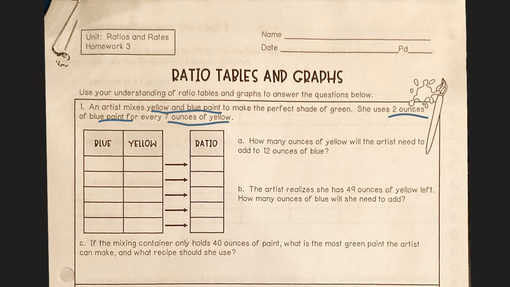So my very first values of blue and yellow are going to go in the very top of my table here. So for blue, I'm going to go ahead and write down 2, because there's 2 initial ounces of blue paint. For every 7, I'm going to put 7 in my yellow column for every 7 ounces of yellow paint. Now this initial ratio here is 2 to 7. So I'm going to write 2:7. For every 2 ounces of blue paint, I have 7 ounces of yellow paint.